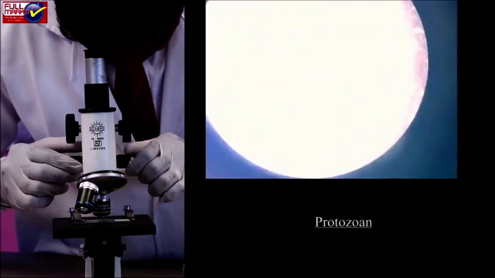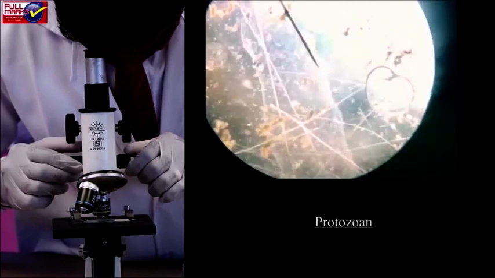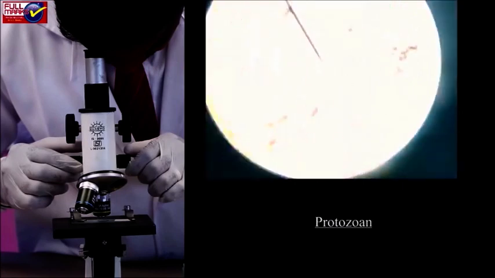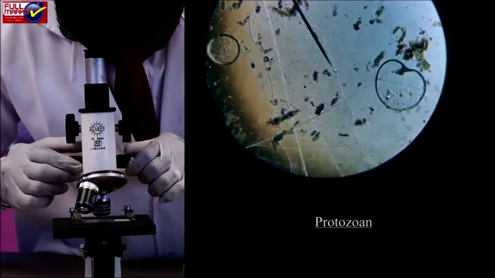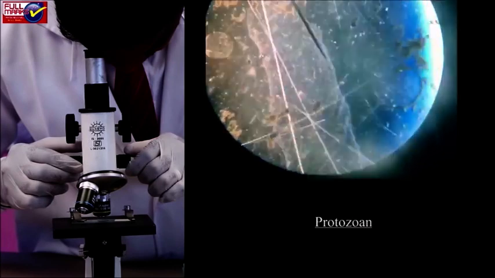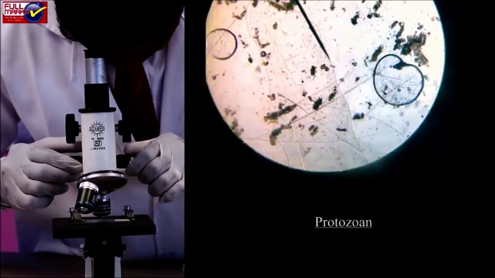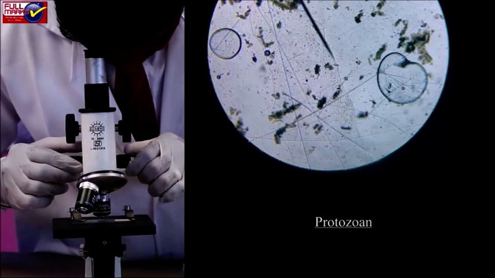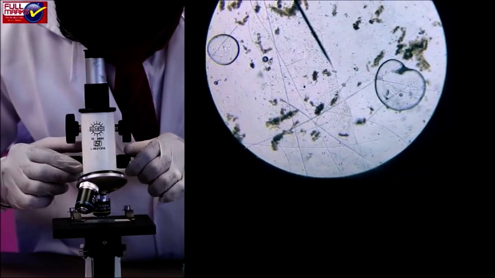Protozoa. These include unicellular and uninucleate zooplanktons. For example, amoeba, paramecium, Euglena, actinophrys, Giardia lamblia, Opalina.